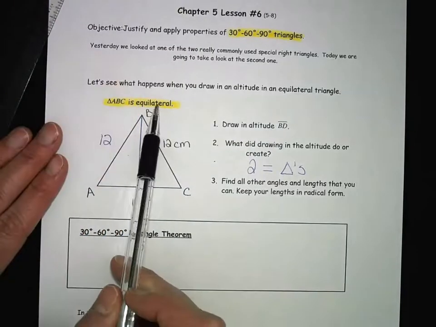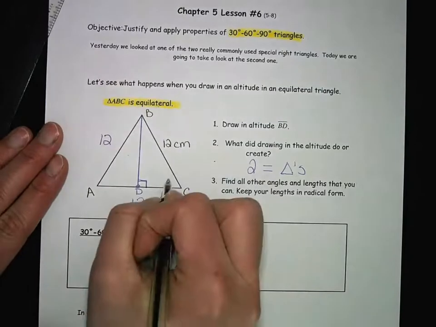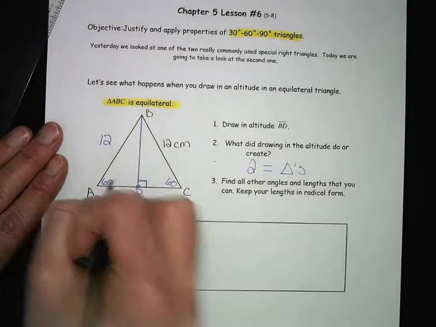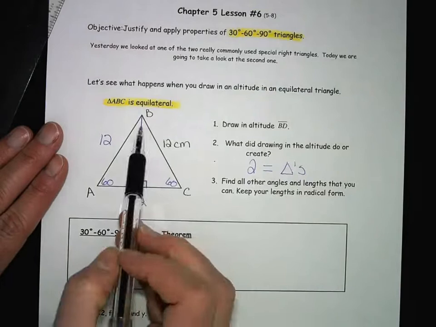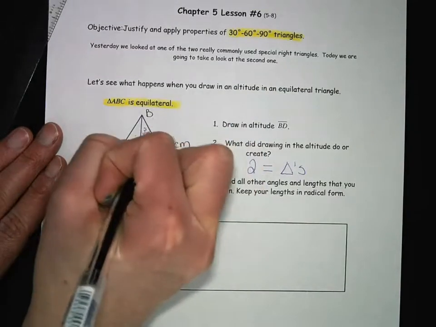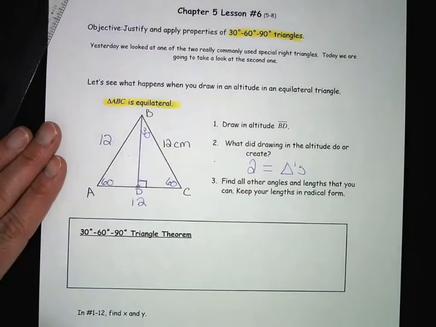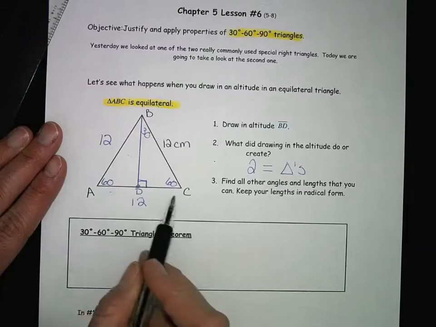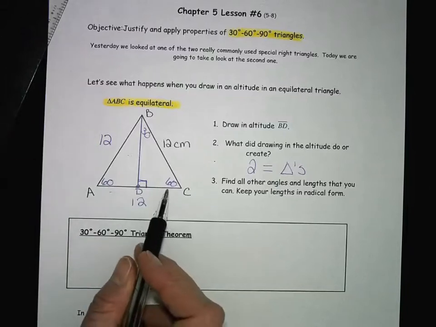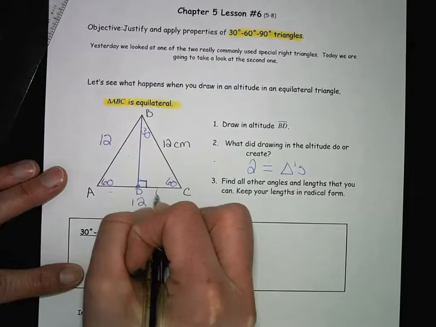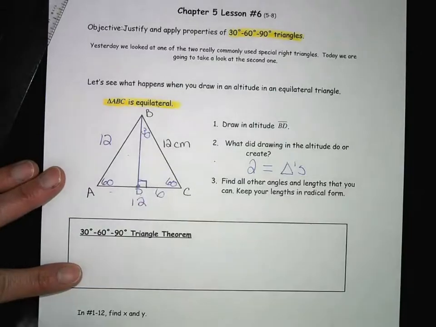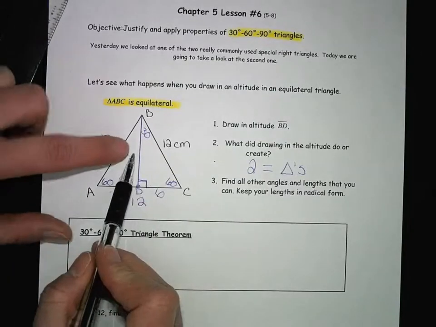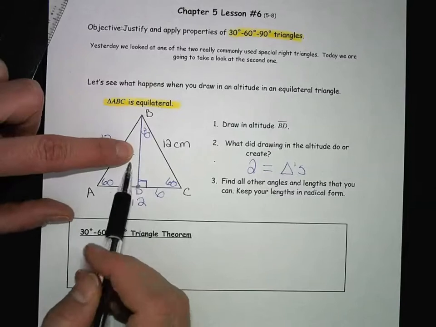Well, if this is equilateral, then that means this is equiangular. So these angles were all 60. And if this top one was 60, then that means this is a 30. It also means then that this side got split because it's a perpendicular bisector. So a little bit of a tie back to 5-1, which means this side is a 6. Now I just need to find this missing side, and so I'm going to use Pythagorean theorem from 5-4.